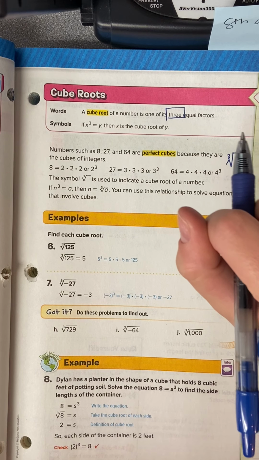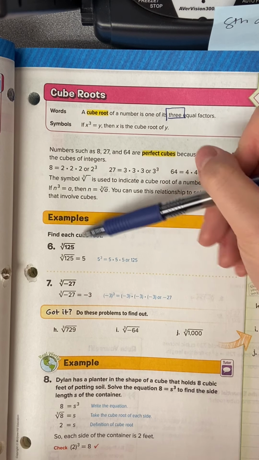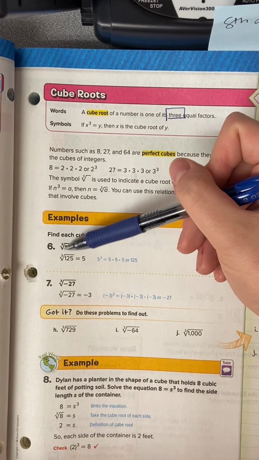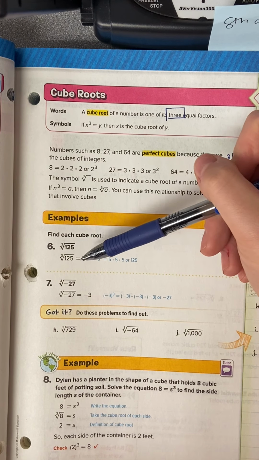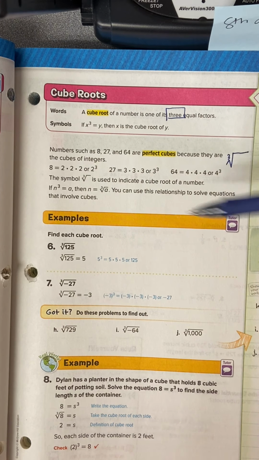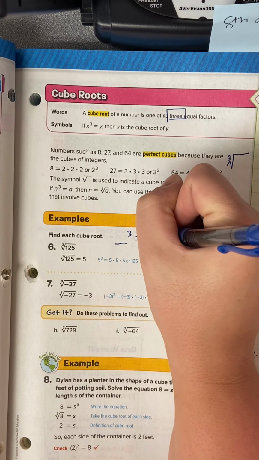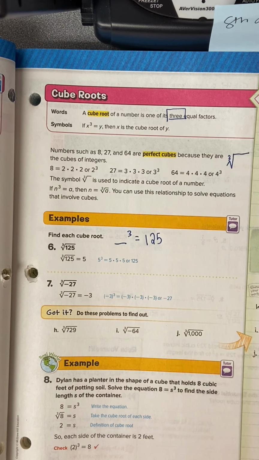So today we're just going to talk about the numbers. So let's look at example 6. The cube root of 125. So that means something times itself 3 times equals 125. I'm going to show you a pretty nifty way to find it.